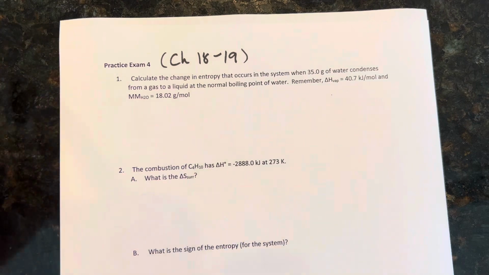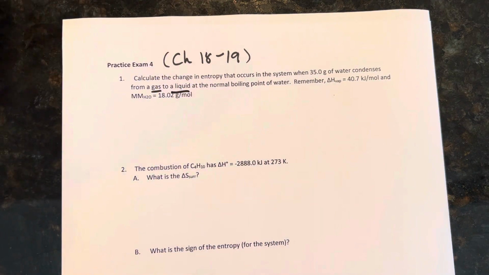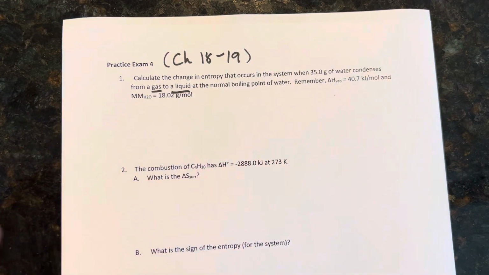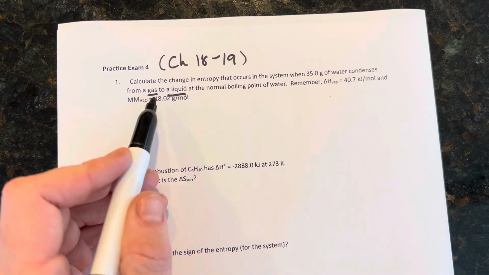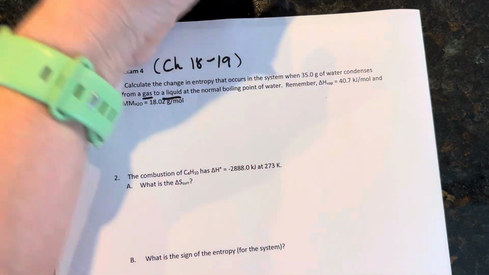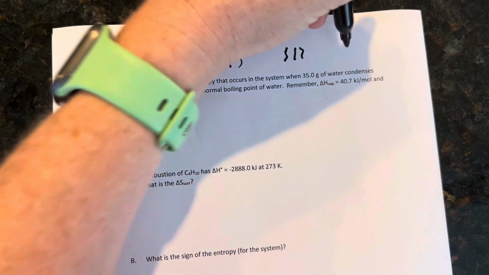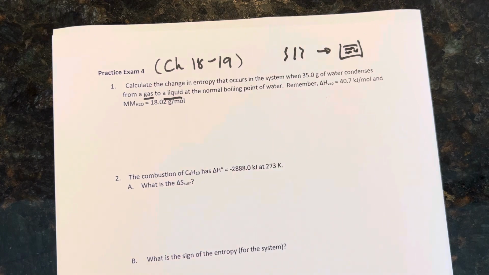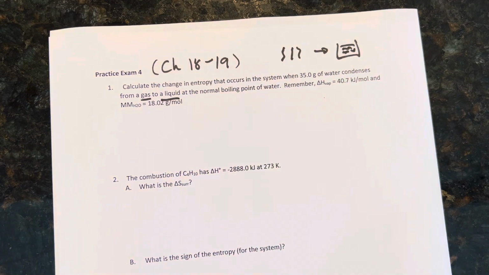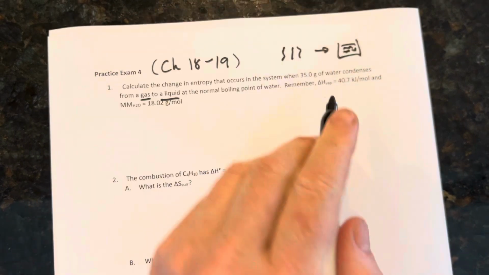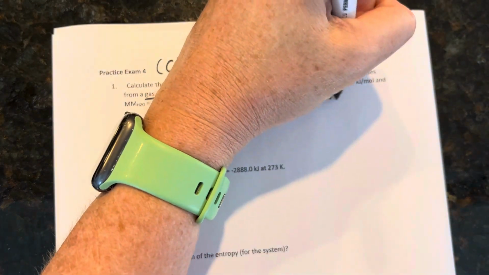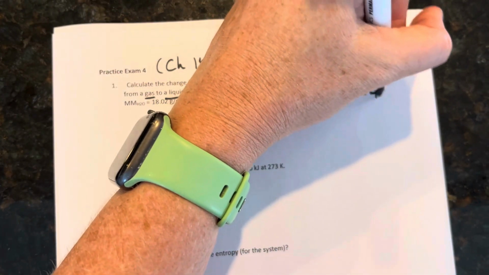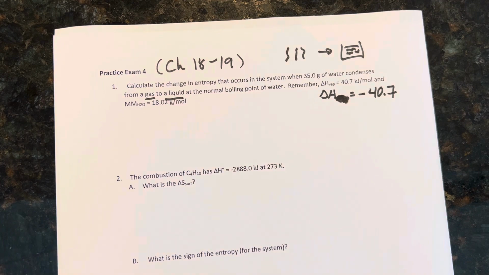Something to think about in this problem is that we've got something going from a gas to a liquid. A student pointed this out to me because I have a tendency to just grab all the numbers and throw them down and figure it out. But when it's going from a gas to a liquid, remember, it's going to have to let heat out in order to do this. This has got to be an exothermic process. So our ΔH vaporization doesn't change, but our ΔH here is going to be negative 40.7. All right, so something to consider.